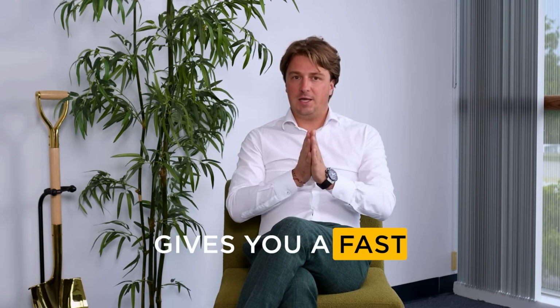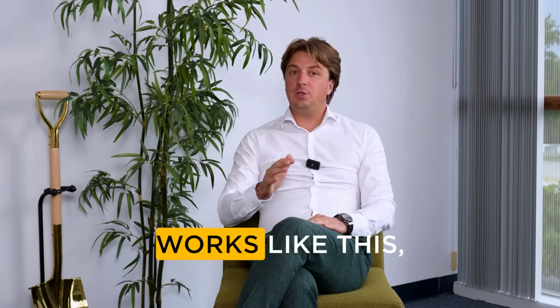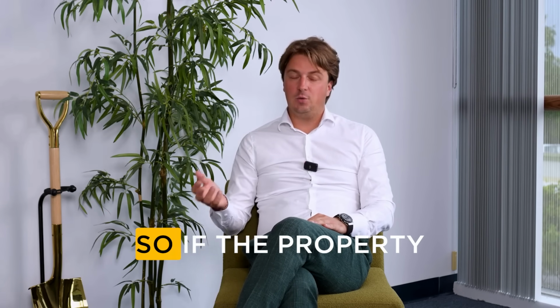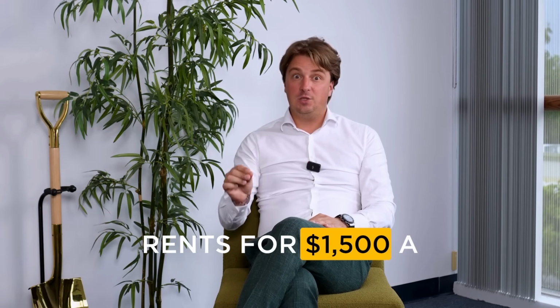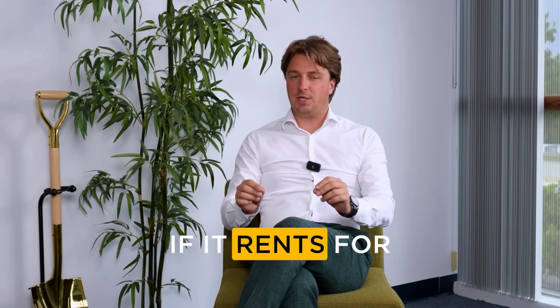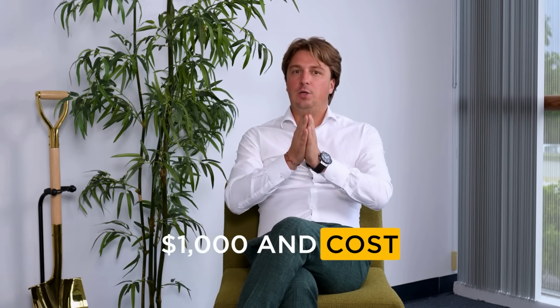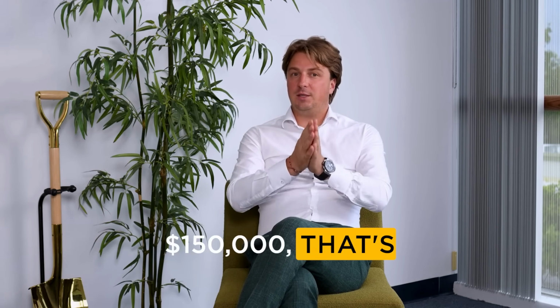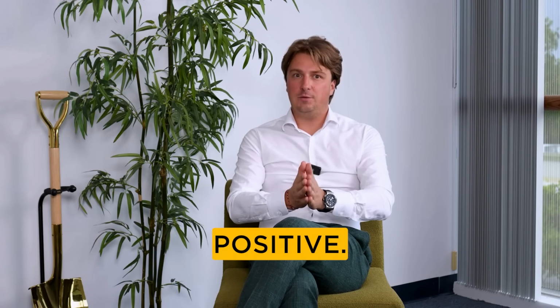This rule gives you a fast gut check on whether a rental property might generate strong cash flow. It works like this: monthly rent divided by purchase price equals percentage. So if the property rents for $1,500 a month and costs $100,000, you're at 1.5%. That's promising. If it rents for $1,000 and costs $150,000, that's only 0.67% and likely not cash flow positive.